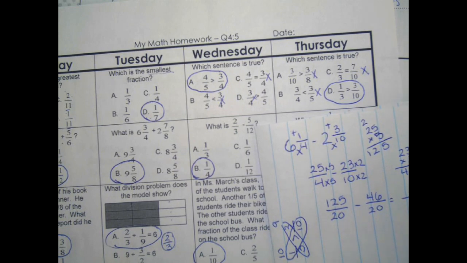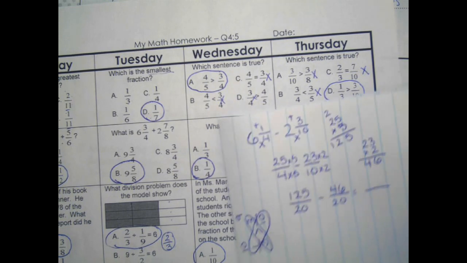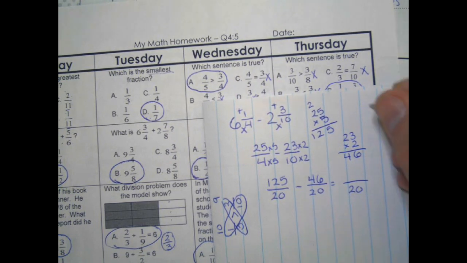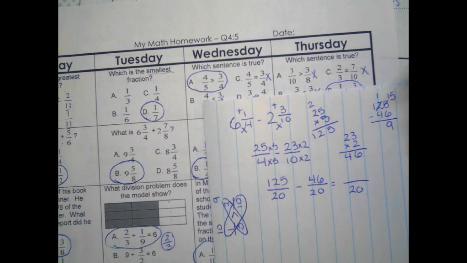So now I need to take the 125 and subtract the 46. We all know that the bottom number stays the same, so we'll go ahead and put that on there. And we'll take the 125, and we're going to subtract the 46. I can't take 6 away from 5, so I'll borrow from the 2. The 2 becomes a 1, the 5 gets to be 15. 15 minus 6 is 9. Can't take 4 away from 1, so we borrow from this one. It becomes a 0, and this one gets to be 11. 11 minus 4 is 7. So we end up with 79 over 20.